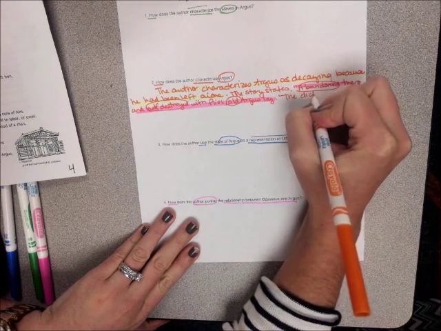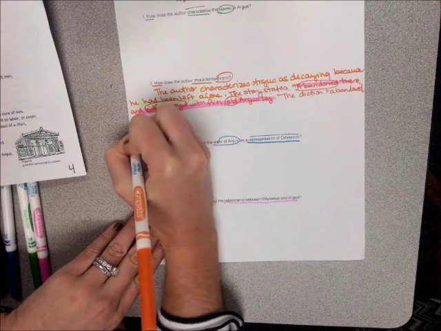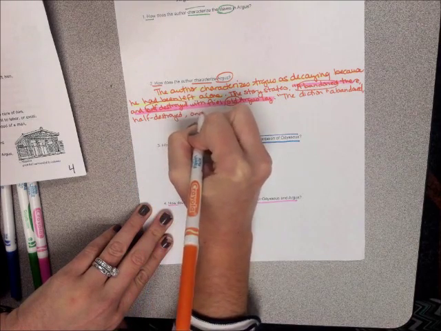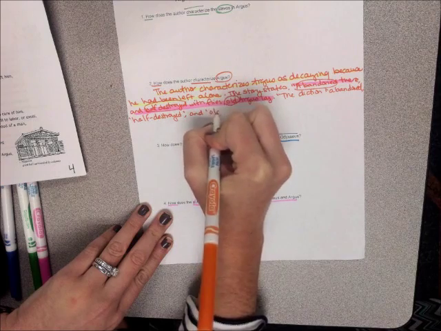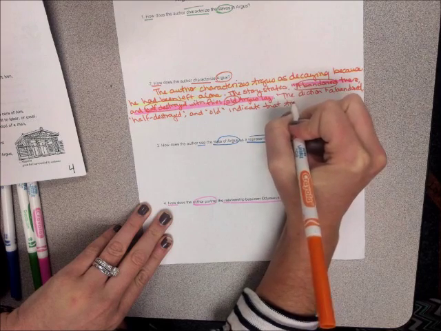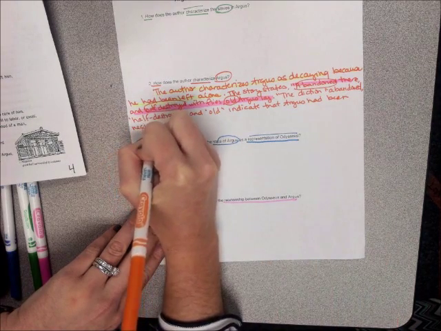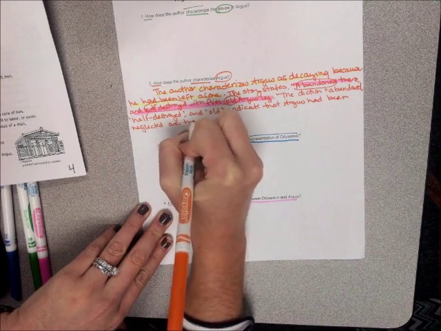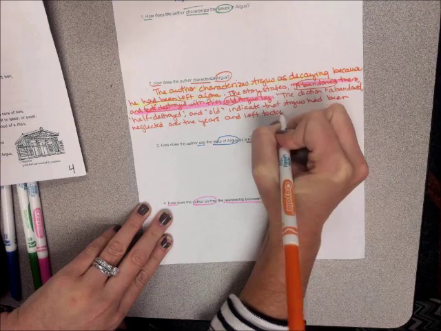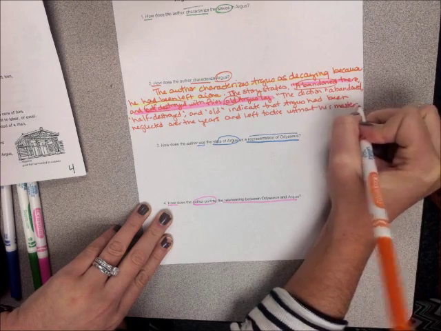And I'll say the diction, abandoned, half destroyed, and old indicate that Argus had been neglected over the years and left to die without his master.